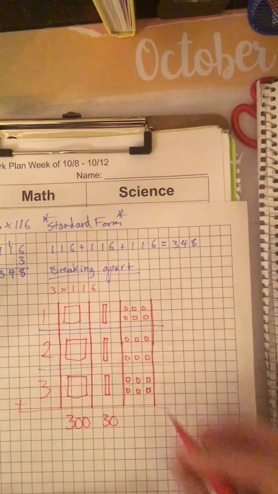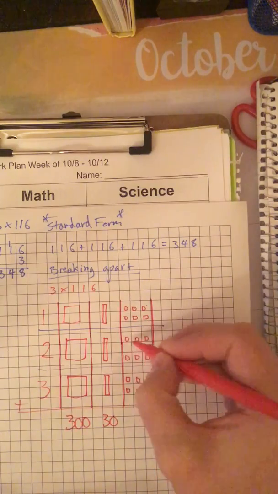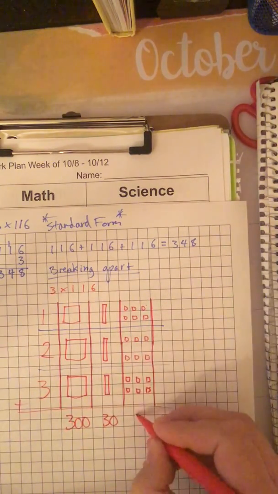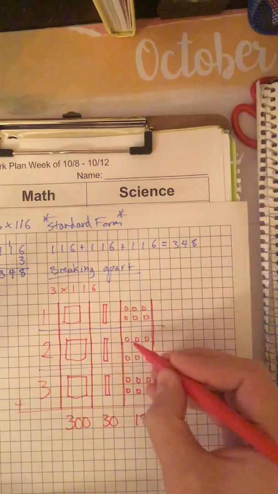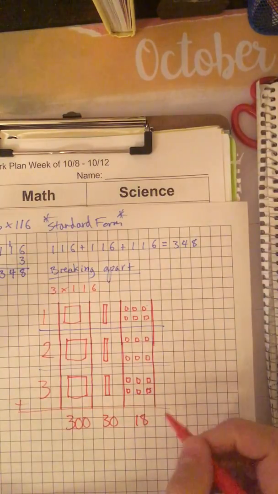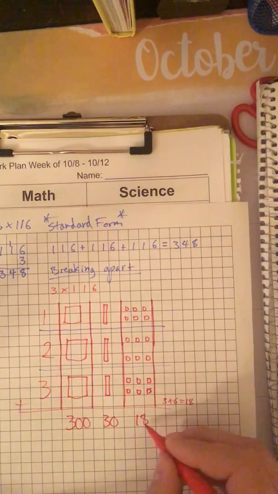It's 30. And then let's just count them. 1, 2, 3, 4, 5, 6, 7, 8, 9, 10, 11, 12, 13, 14, 15, 16, 17, 18. Or I could just say 1, 2, 3 groups of 6. So that would be 3 times 6, which is equal to 18, right?